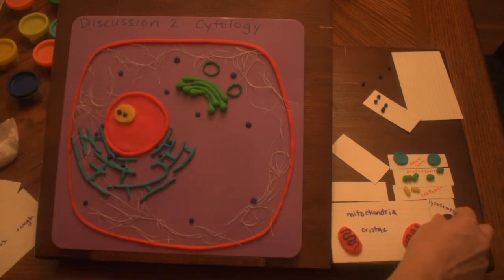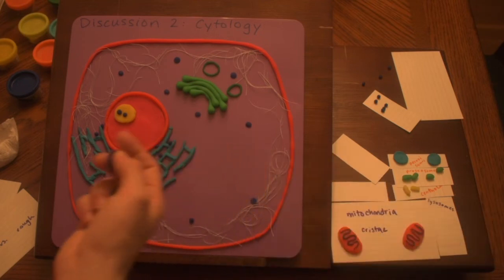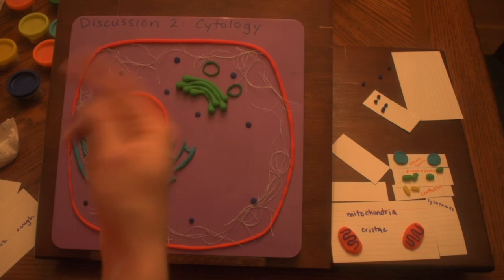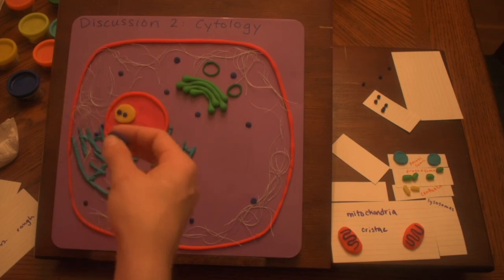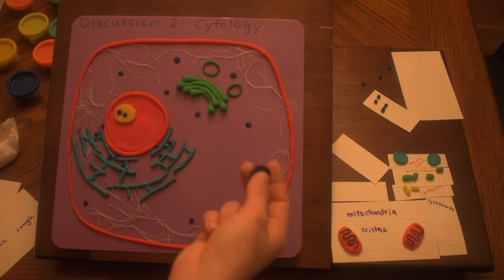Some migrate to the plasma membrane and fuse with it to contribute fresh protein and phospholipid to the membrane, and some become secretory vesicles that store a cell product for later release. Examples of this would be breast milk or digestive enzymes.